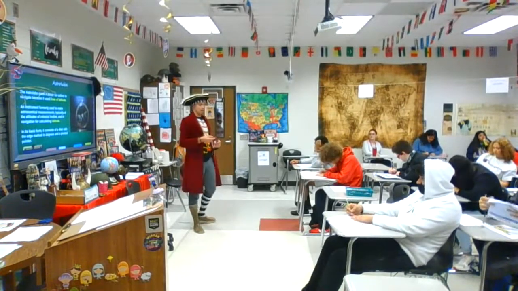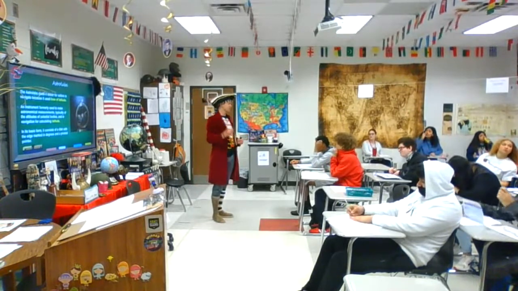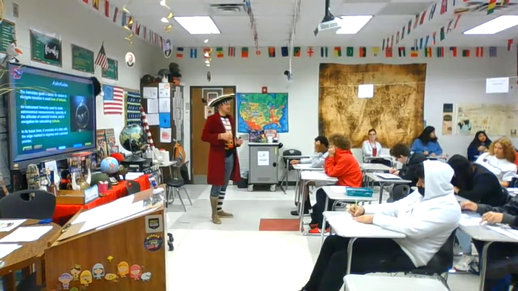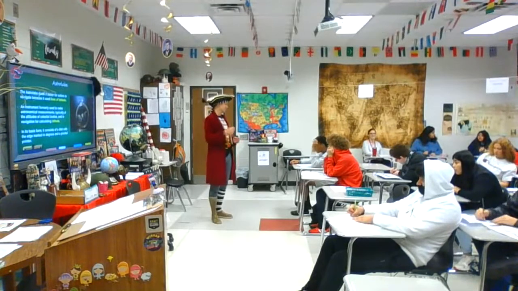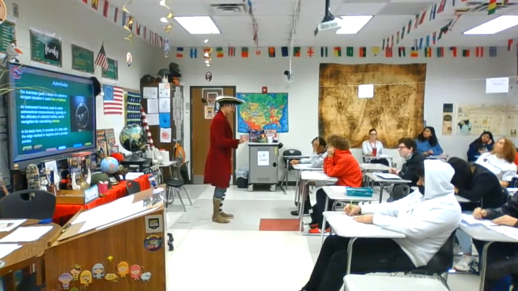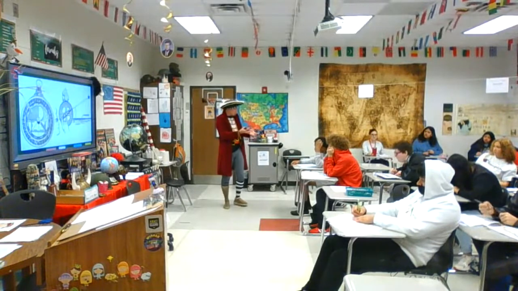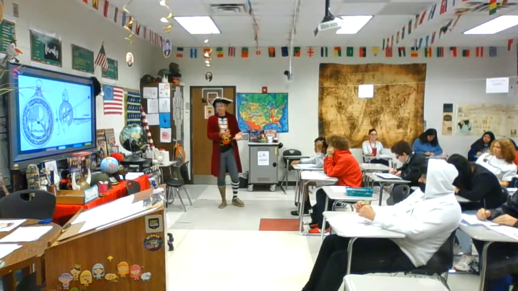And this is how these explorers would be able to track their progress on the map. They would take many, I'll keep saying it, many readings of their lines of latitude, and they would gradually track themselves on the map as they crossed the ocean. So here's how it actually worked. I've never actually held one. I would love to have one to bring into class someday, maybe.